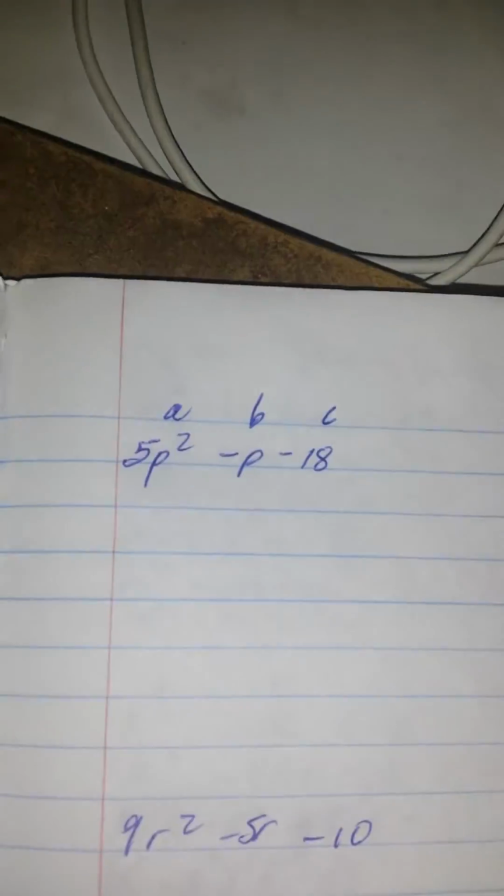The product of 5 and 3 is 15. Means multiply. So the product of A and C, which means A multiplied by C, would be 5p squared multiplied by minus 18.